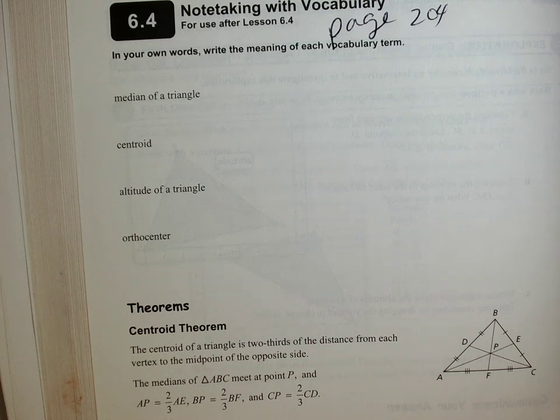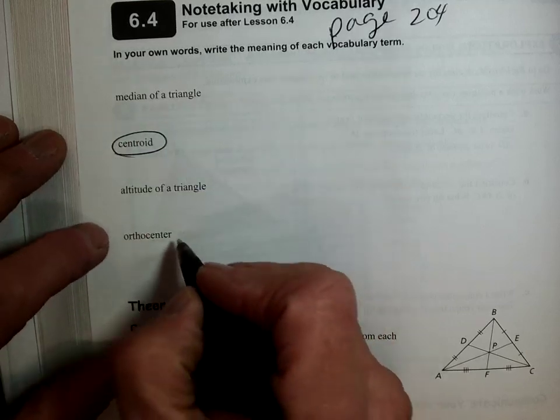Alright, so today we're going to talk about two things. We're going to talk about the centroid and we're going to talk about the orthocenter.